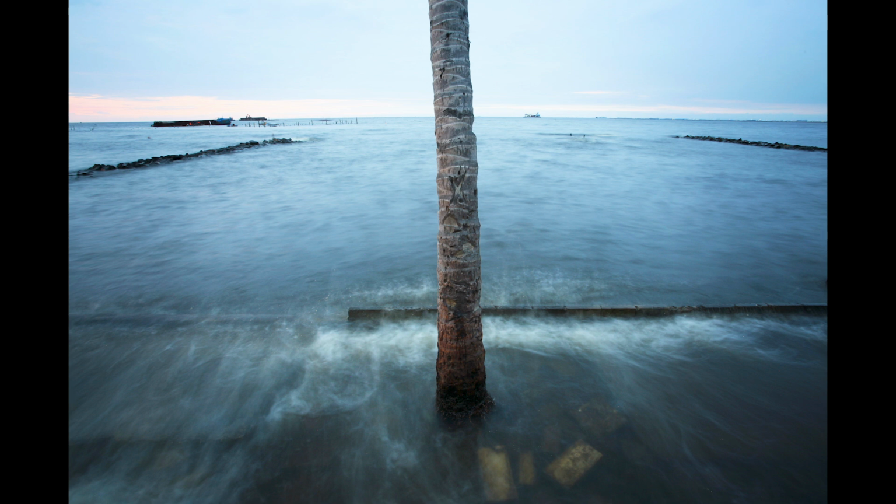So I framed the tree in the center of the frame and used a slow shutter speed to blur the waves in the foreground. The whole frame is balanced and symmetrical, drawing your attention in.